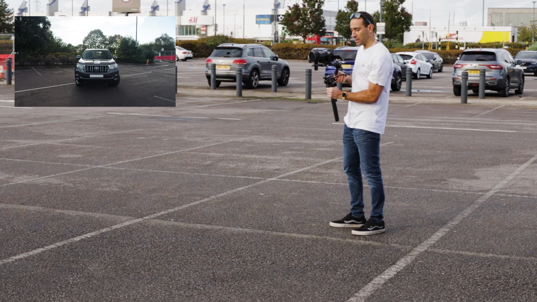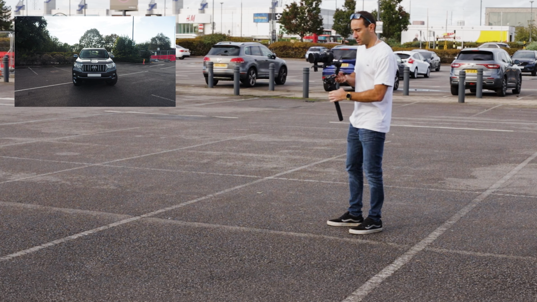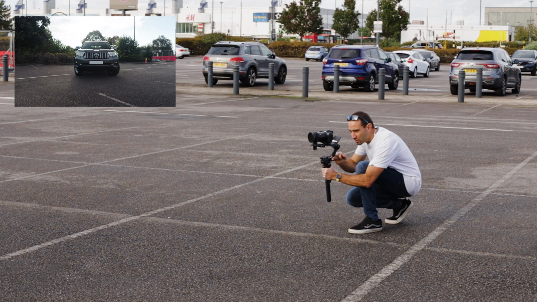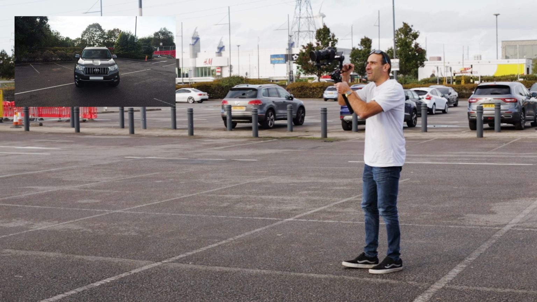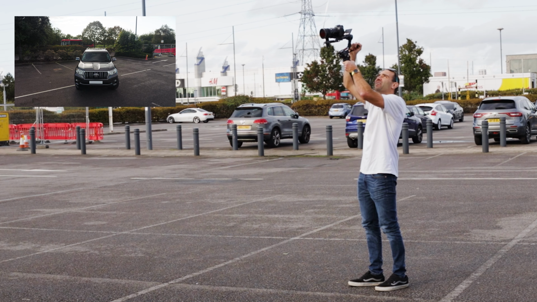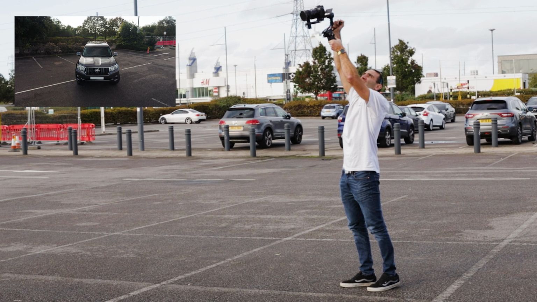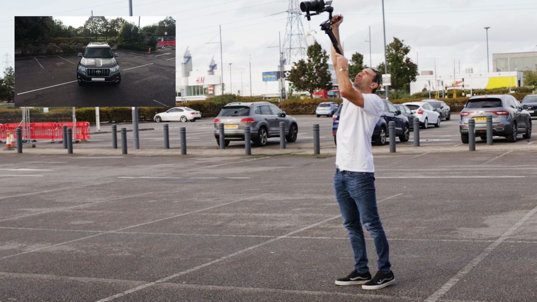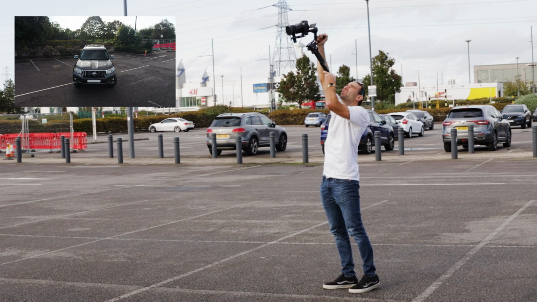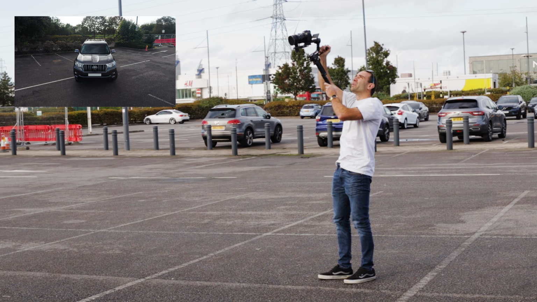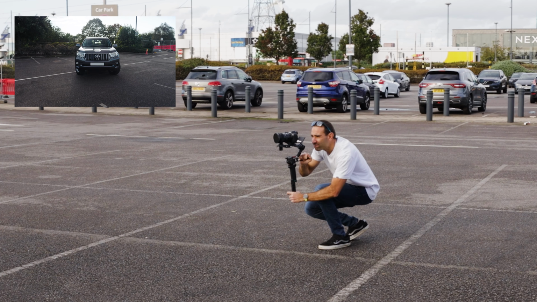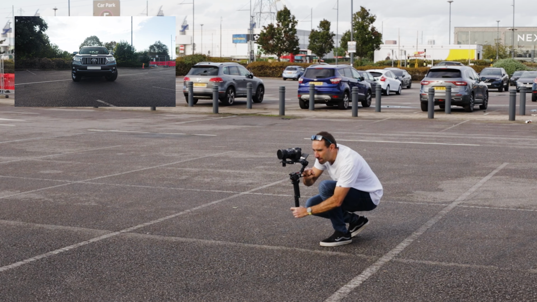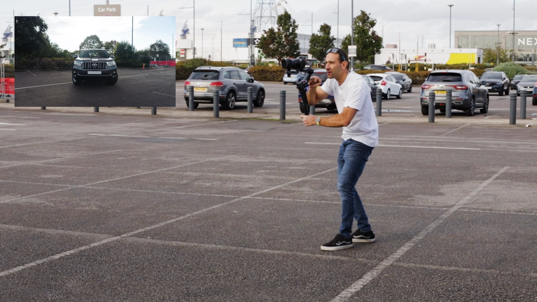So let's have a look again. You need to see the shot. Right. We're going to start from the bottom, going up. And this simulates a crane. So always keep the car in the center while you are doing the movement. One more time.